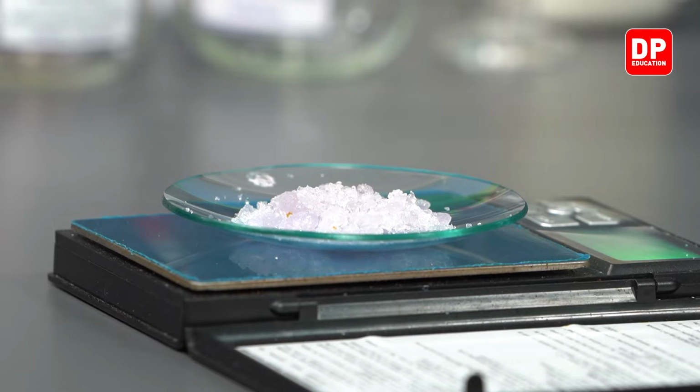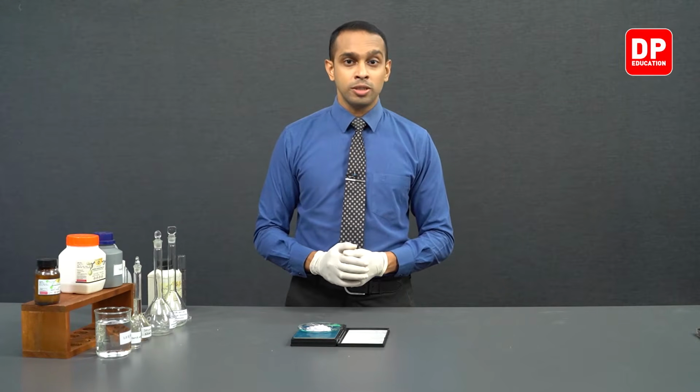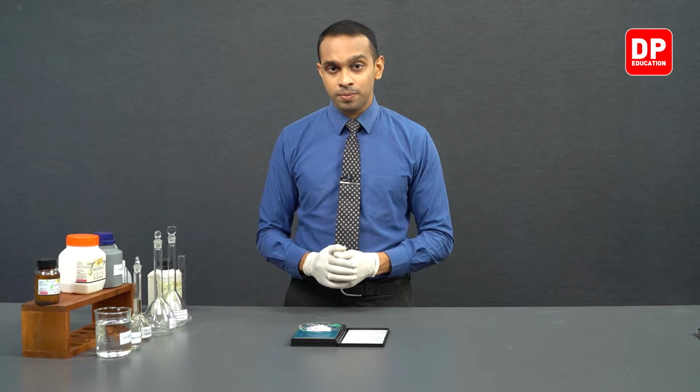So we are going to dissolve this ammonium ferric sulfate that we measured over here in 1 mole per decimeter cubed sulfuric acid.